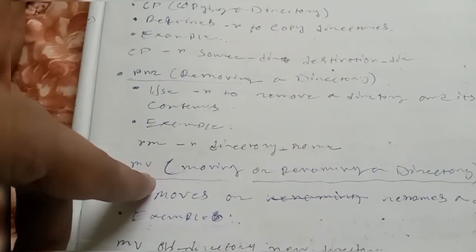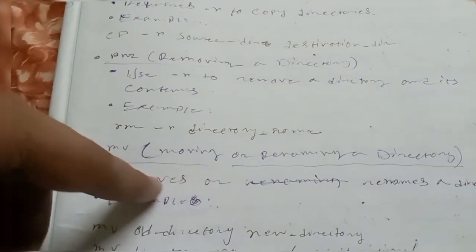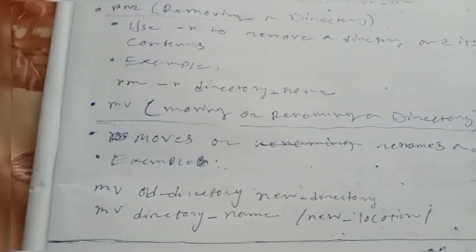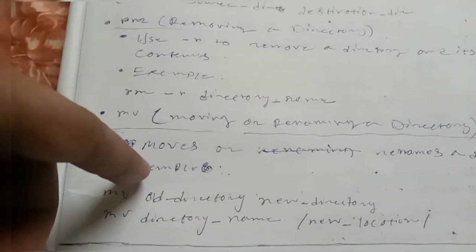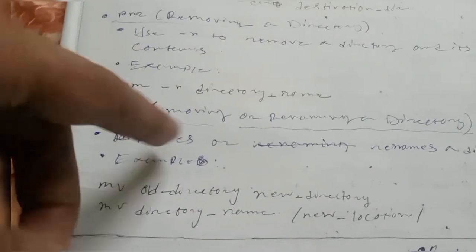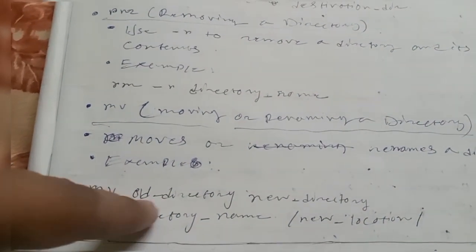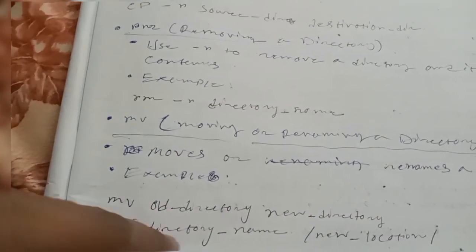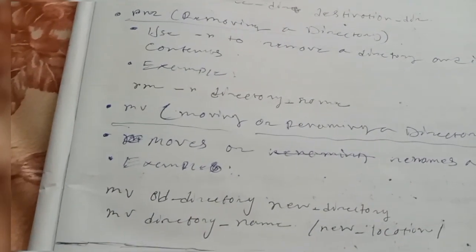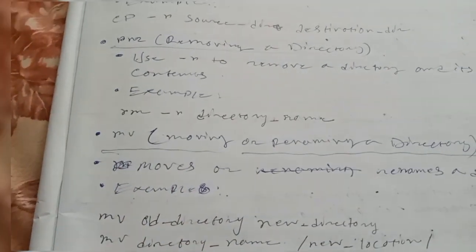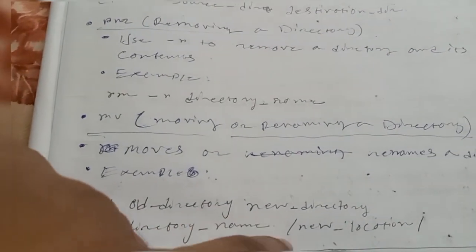Then mv means moving or renaming a directory. As I said, we have covered all of this before, but again, let's revise. It moves or renames the directory. Example: mv old directory, new directory. This is for renaming. And if you want to move a directory from somewhere to a particular location, the syntax would be mv, the directory name, and the new location.